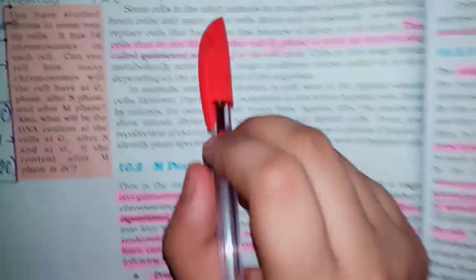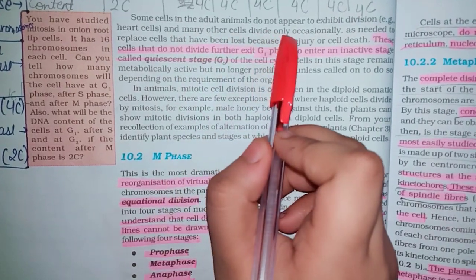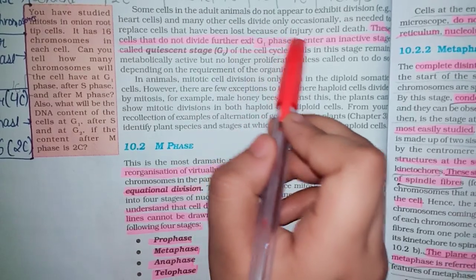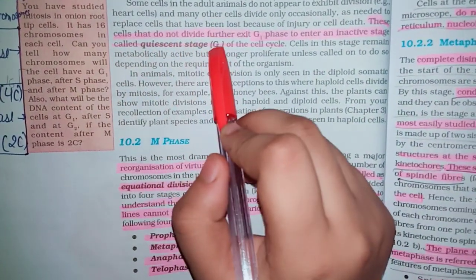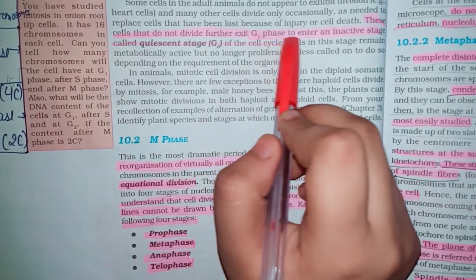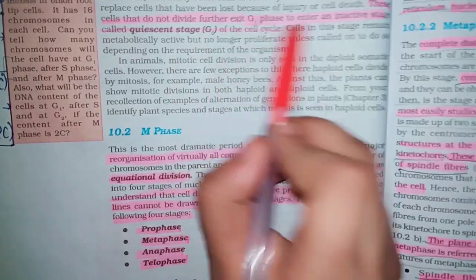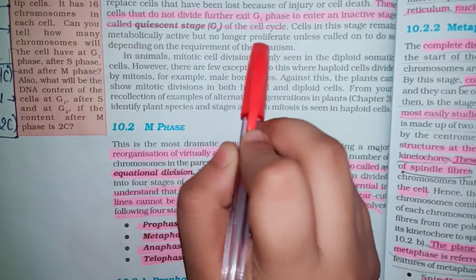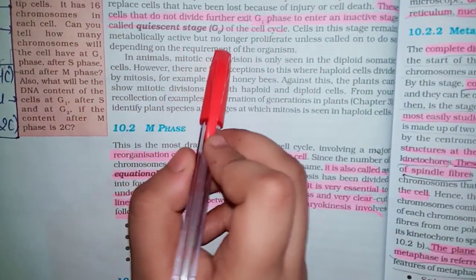Some cells in the adult animals do not appear to exhibit division, for example heart cells, and many other cells divide only occasionally, as needed to replace cells that have been lost because of injury or cell death. These cells that do not divide further exit G1 phase to enter the inactive stage called quiescent stage, G0, of the cell cycle. Cells in this stage remain metabolically active but no longer proliferate unless called on to do so, depending on the requirement of the organism.